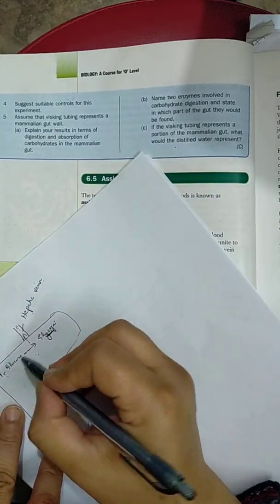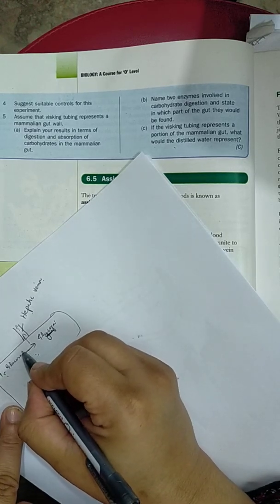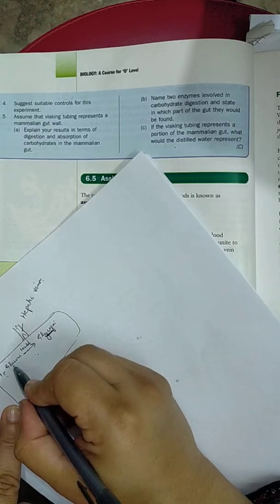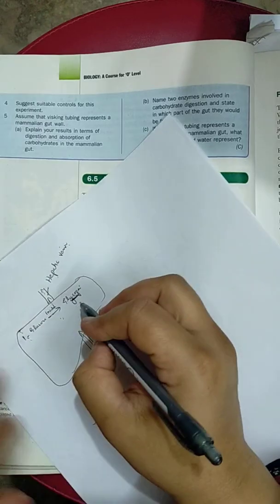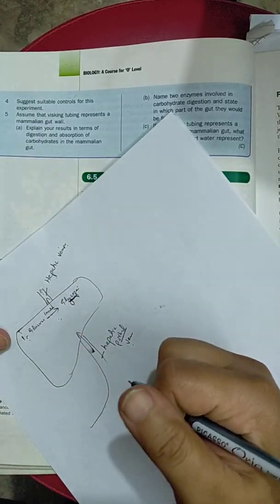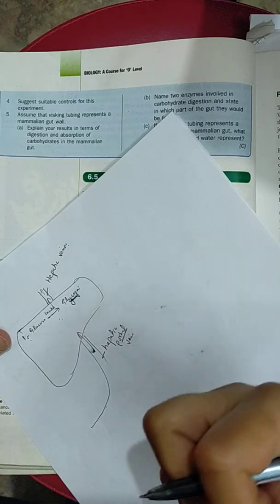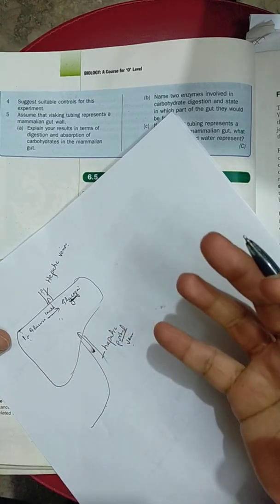There is also a hormone released from the pancreas which is called insulin. Insulin converts extra glucose into glycogen. At the time of requirement, when there is a deficiency of glucose in our body, or when we are doing any hectic work or strenuous exercise, our body needs glucose and energy.